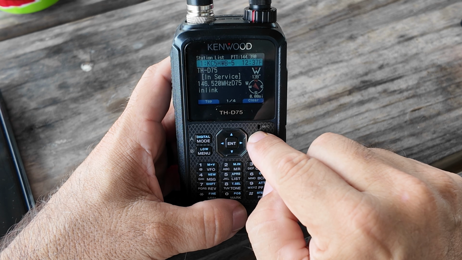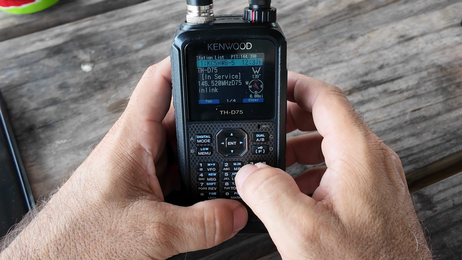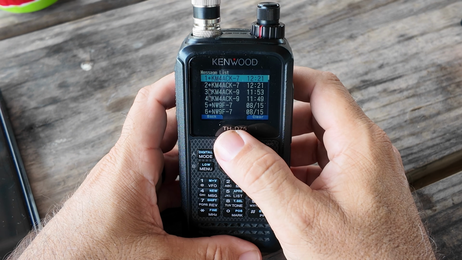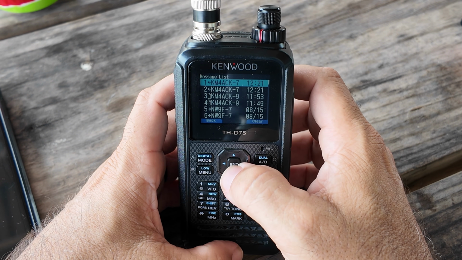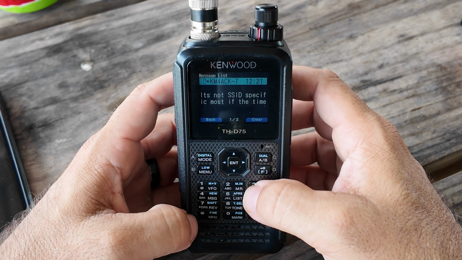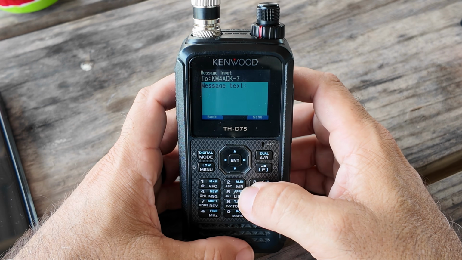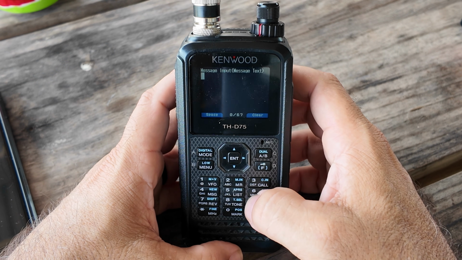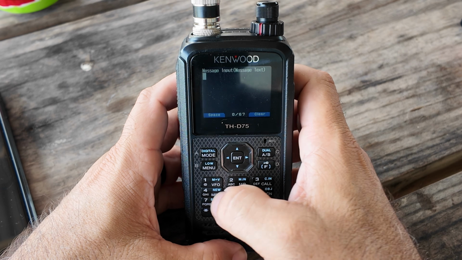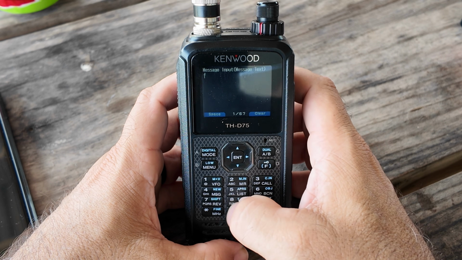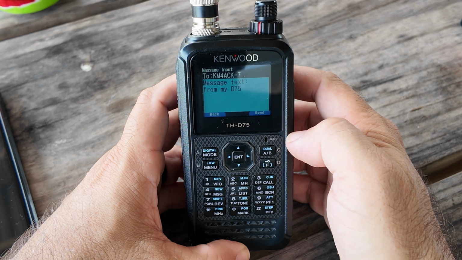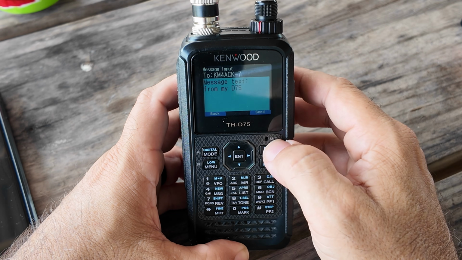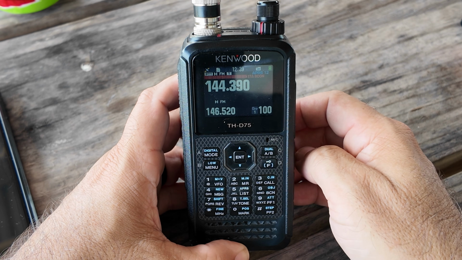This is what I'm showing here. It's what I'm sending out to other people. All right, so we're going to find KM4ACK-7 at the top. Again, that's his HT. Okay, I'm going to click into that, and I'm going to click message, and it just automatically comes up with message text, and you click the enter button, and I'm going to say from, and I'm going to click enter, and then send is right there on the screen, and I'm going to click send.